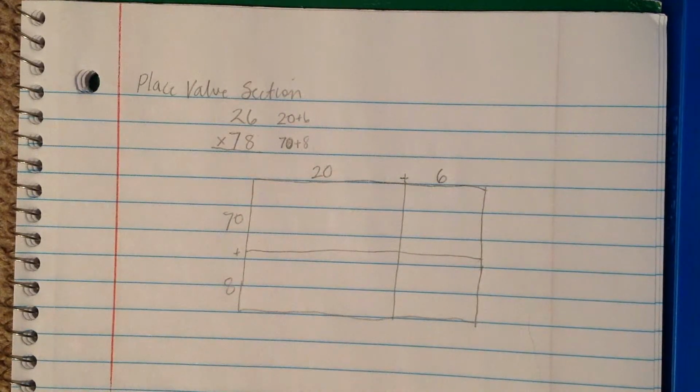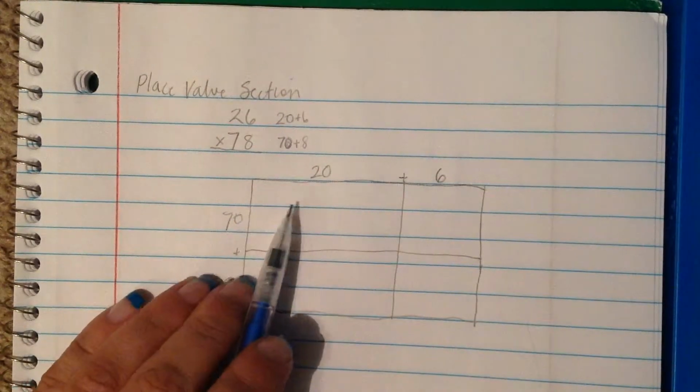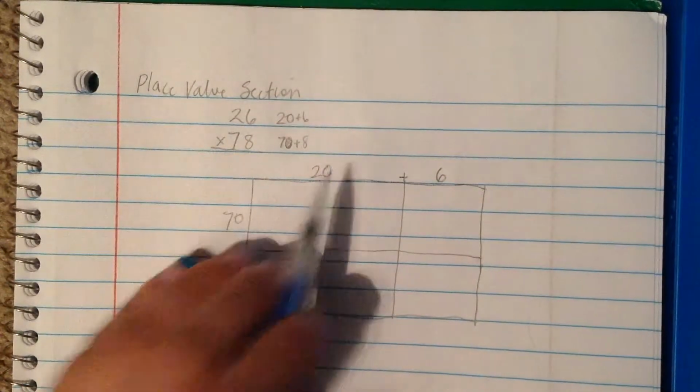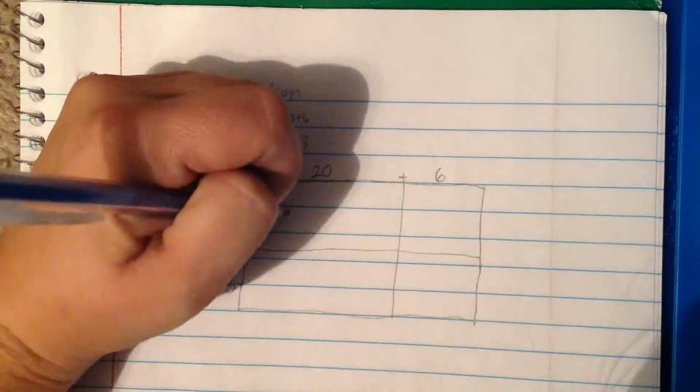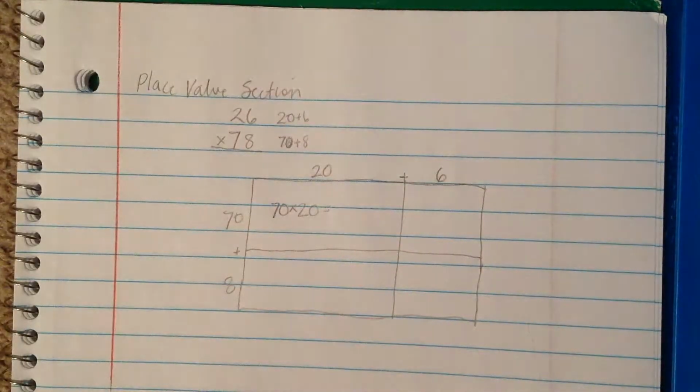Place value sections method says that for each box I'm going to write in the actual problem that I'm doing. For example, in this first box we have 70 and 20. So I'm going to write 70 times 20 equals, and I write the answer to that.